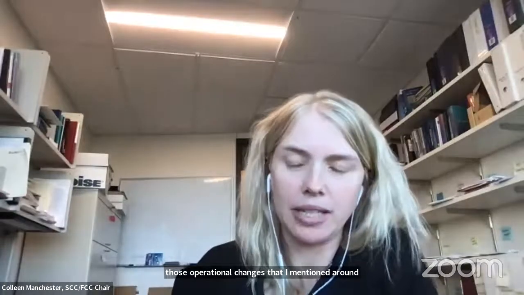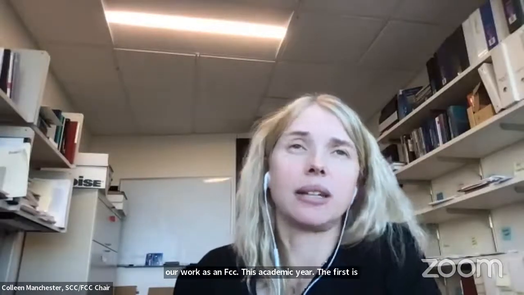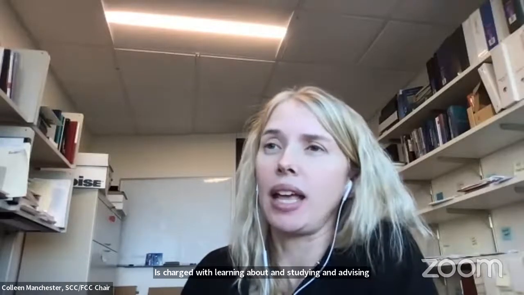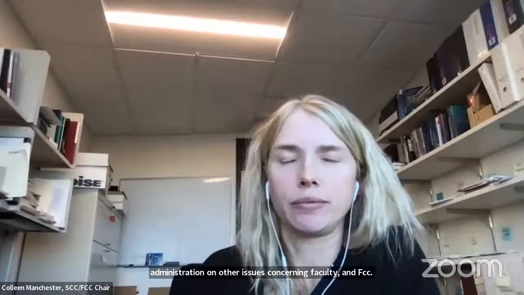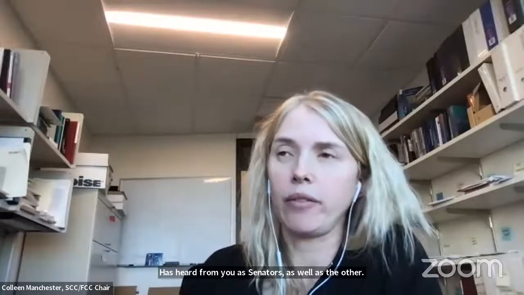So in terms of the 3 areas to shape our work as an FCC this academic year, the first is around faculty reinvestment. In its consultative capacity, the FCC is charged with learning about and studying and advising the administration on issues concerning faculty. And the FCC has heard from you as senators, as well as other regular faculty members, about the challenges of the last 2.5 years.